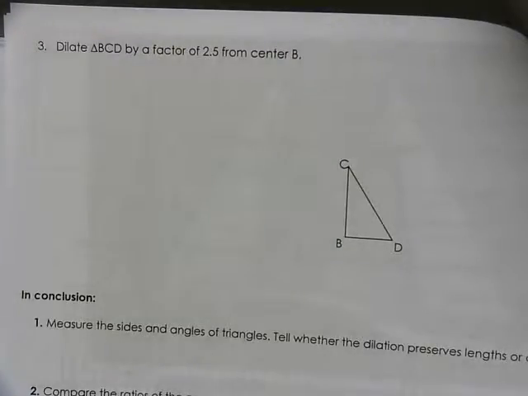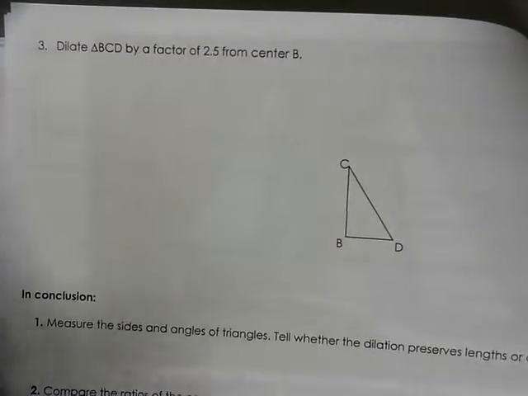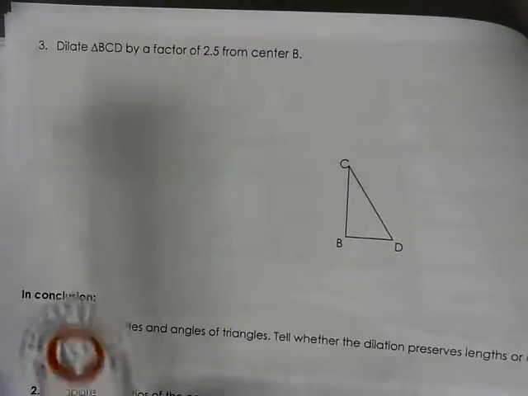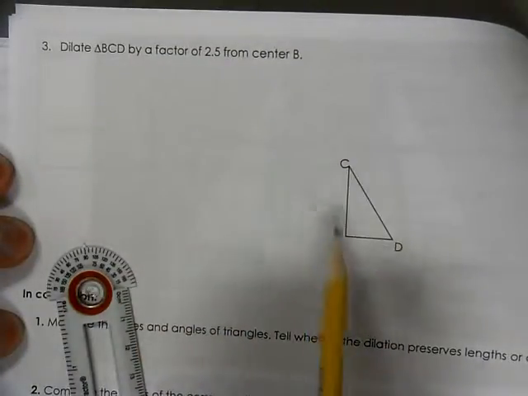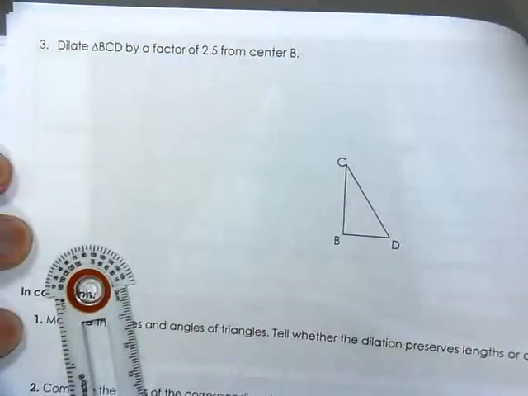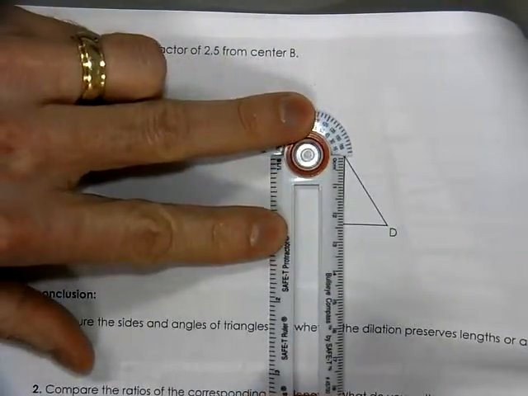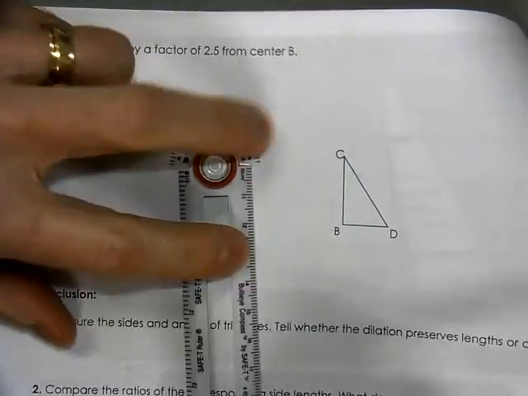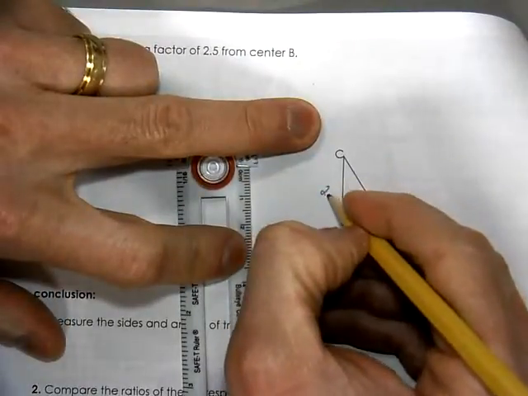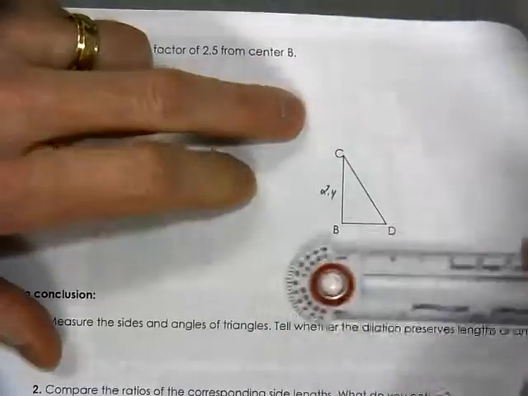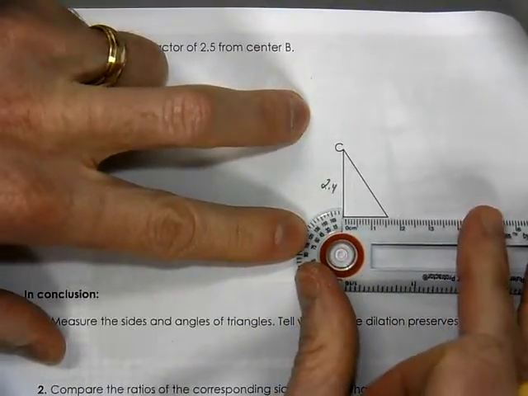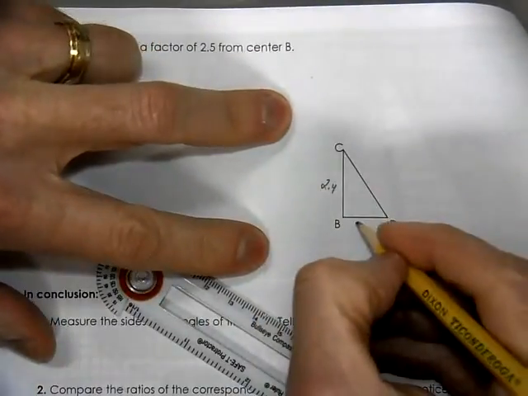Here's the last page, page number 4. So we're looking at a dilation of 2.5 with B as the center point. If B is the center point, we would need to figure out how long. So we got 2.4, and this side is 1.6.